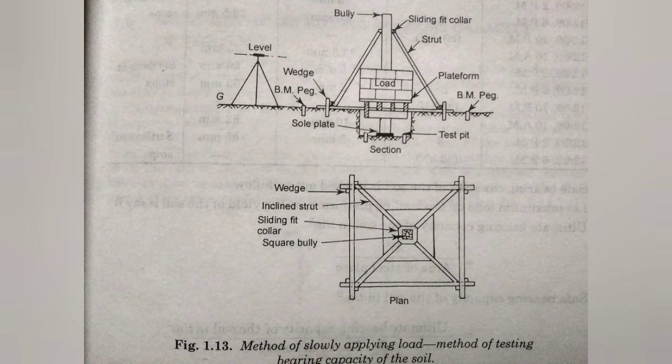The pit in which the loading test is to be carried out should have its planned dimensions at least 5 times the corresponding side of the steel plate. Since mostly 300 mm by 300 mm steel plates are used below the block for loading the soil, the size of the pit should be at least 1.5 meters by 1.5 meters. The depth of the pit should correspond to the depth of the foundation.